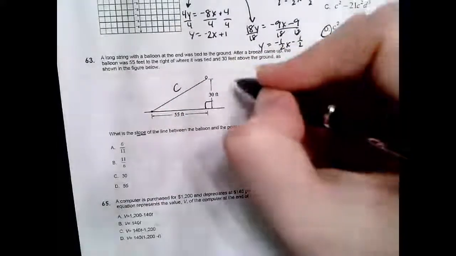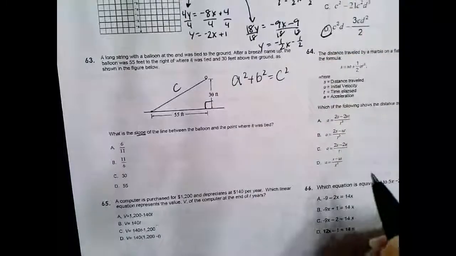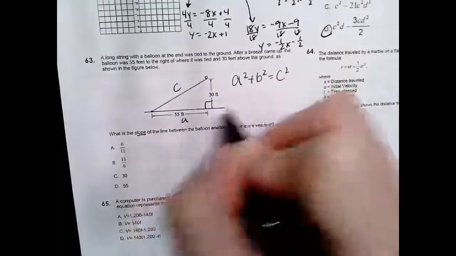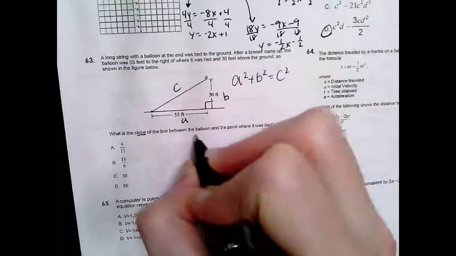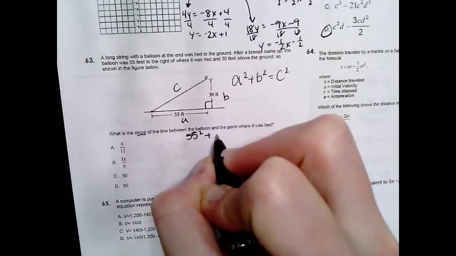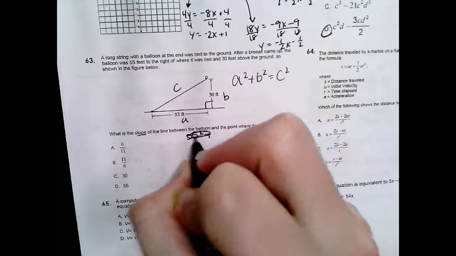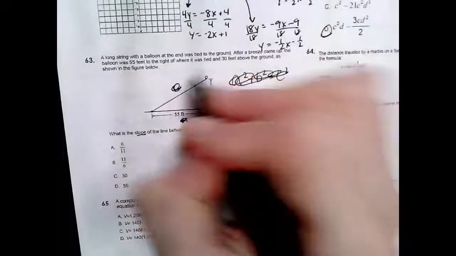Okay, all this is Pythagorean theorem, where you're solving for the hypotenuse. So I'm going to make 55 a, I'm going to make 30 b, but remember it doesn't matter. So 55 squared plus... slope. Gosh. Slope just means rise over run.